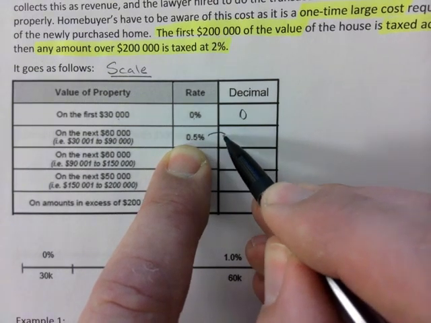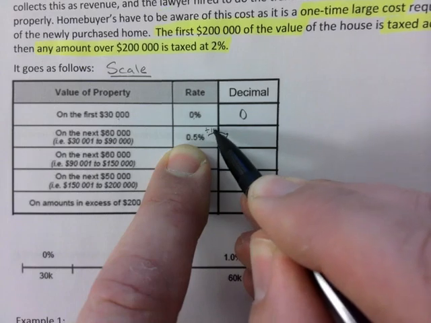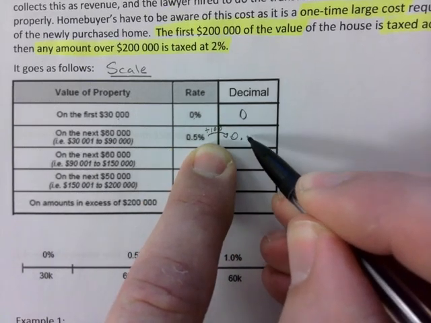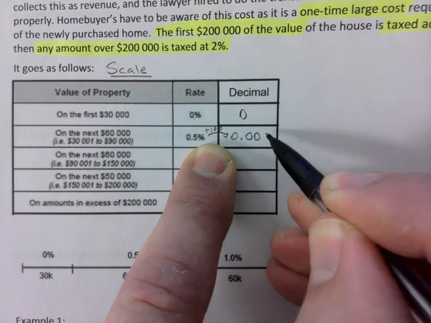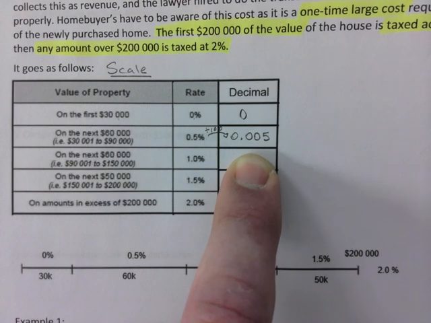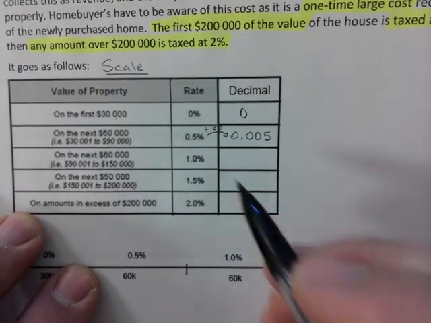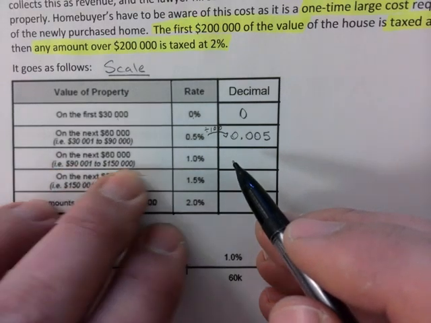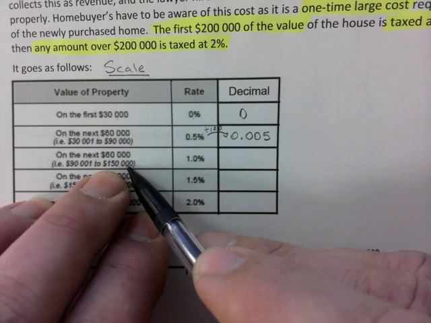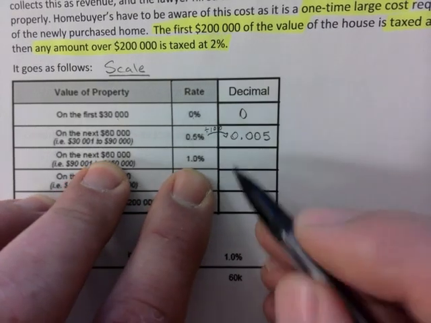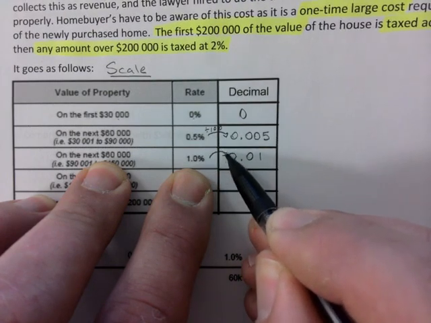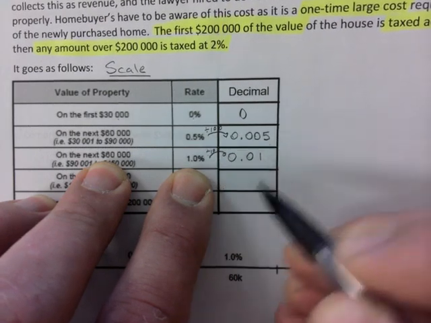If you divide that by 100, what do you get? I'm dividing that by 100. That's 0.005. That's very important to get that. I would have this on my study sheet, to be honest. And then on the next 60,000, so you go from 90 to 150, you pay 1%, which is 0.01. So I want you to use the decimal.